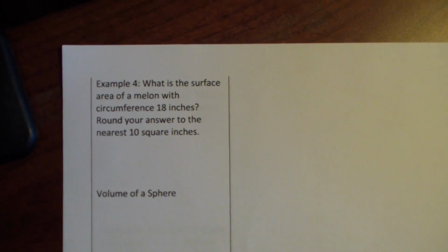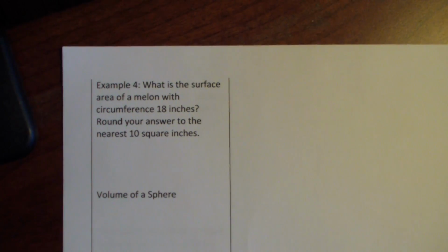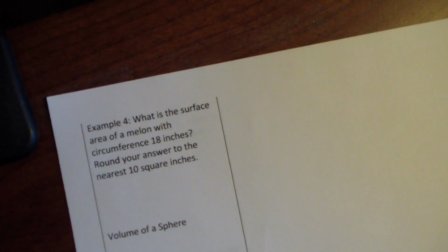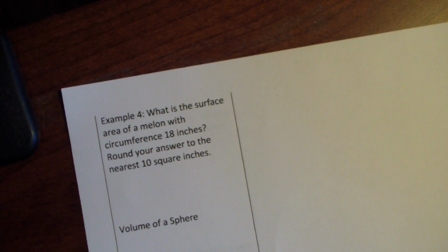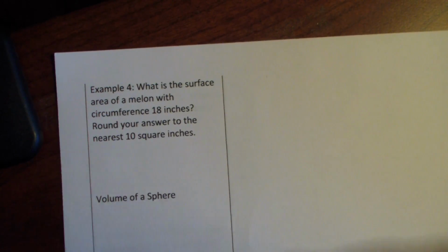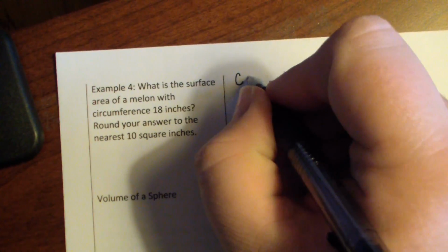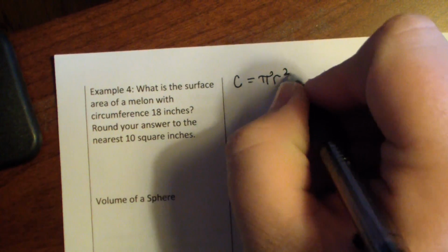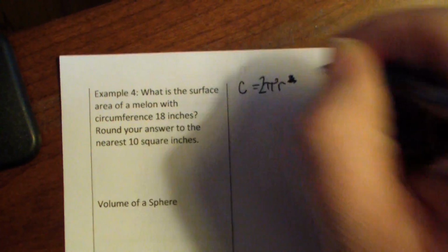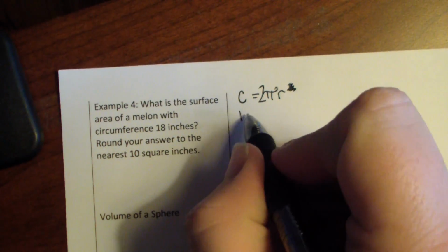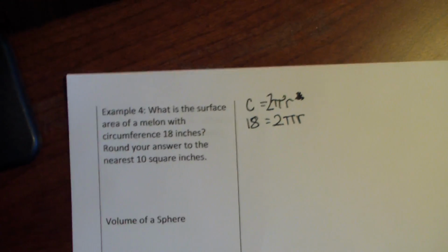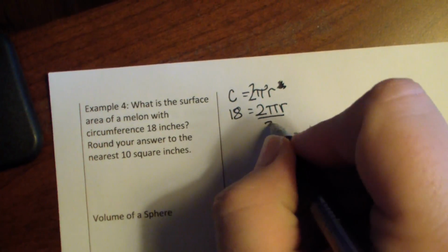Example 4. What is the surface area of a melon with a circumference of 18 inches? Round your answer to the nearest 10 square inches. So this is similar to the one we just did, where we start out with circumference, which again is 2 pi r. We know that C is 18. And so to find our radius, divide by 2 pi.